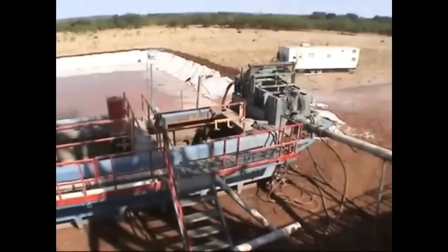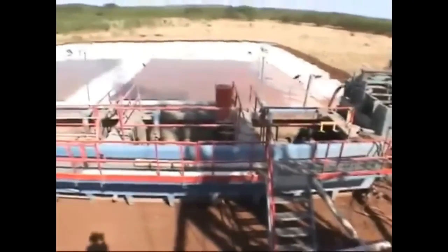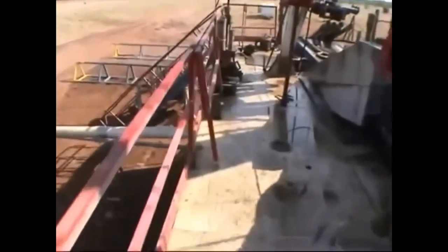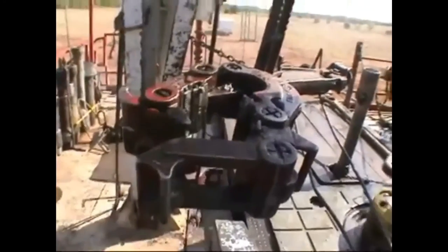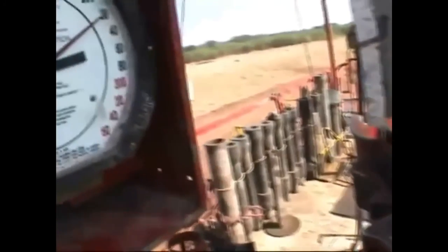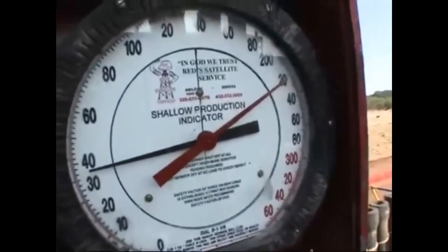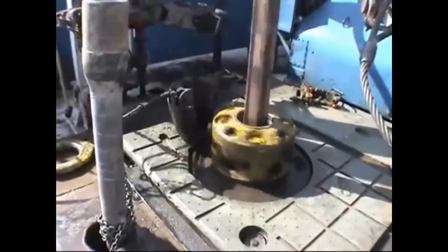All the cuttings and stuff fall out that way. Here's one of those tongs I was talking about, a big giant wrench tong. Right on the bit. There's a slip. They'll use that in a minute as a wedge. They'll go down in the hole, and you'll see that in a second. It holds the pipe in place.